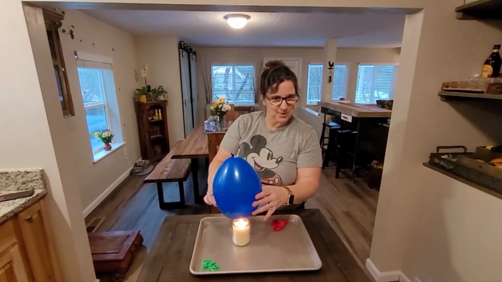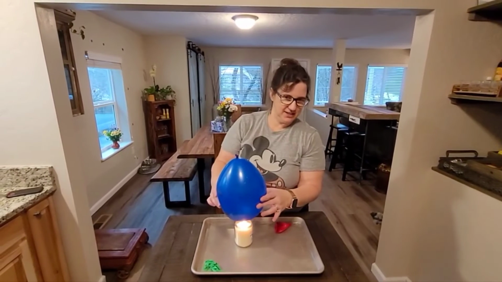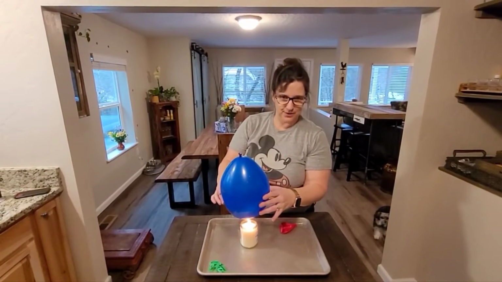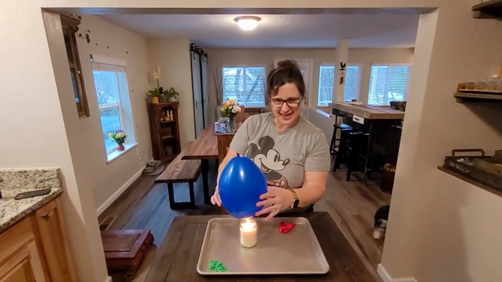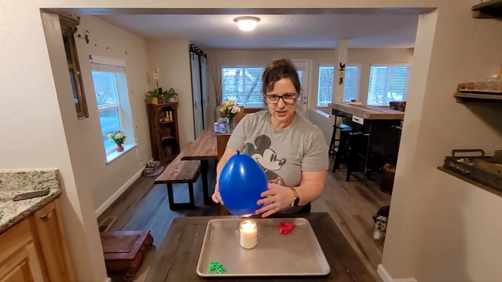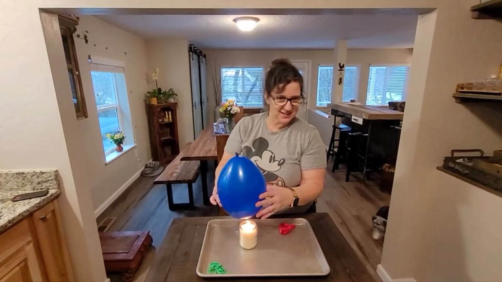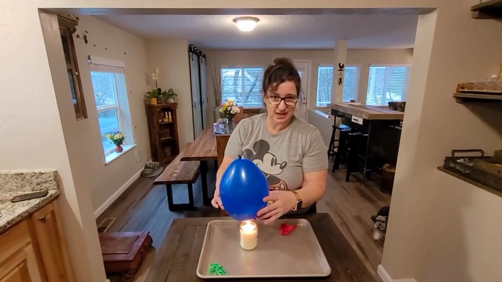As you can see, the balloon is not popped. Let's consider, why doesn't the rubber of the balloon weaken? Rubber latex, which is what this balloon is composed of, begins to melt at around 120 degrees Celsius.